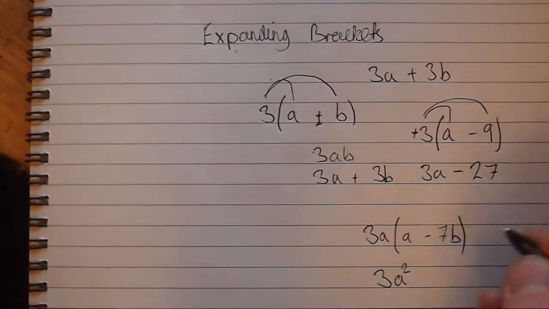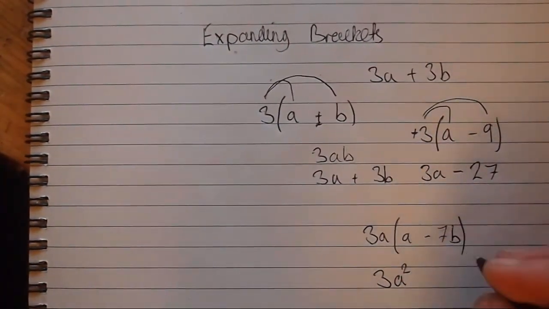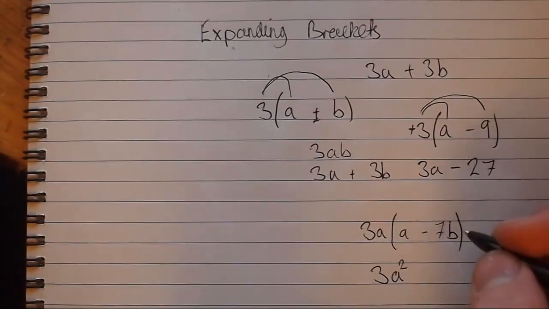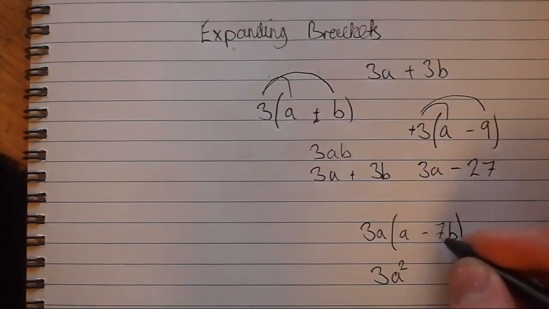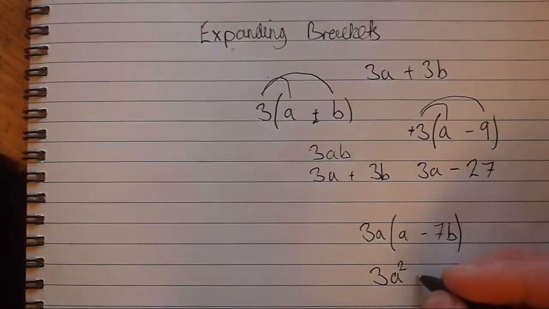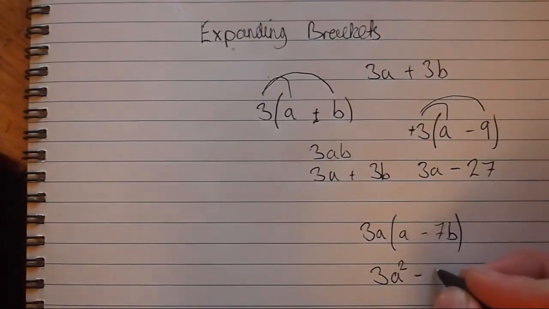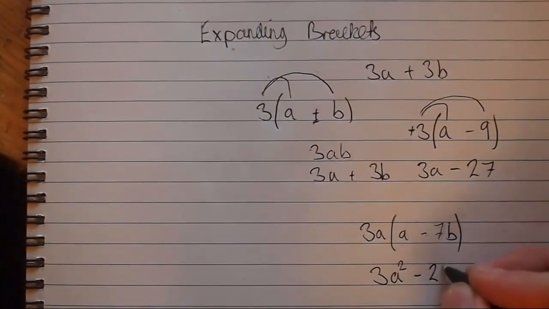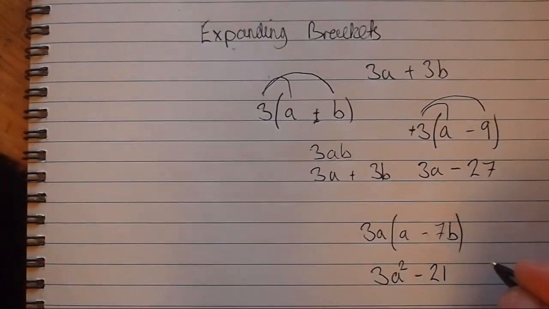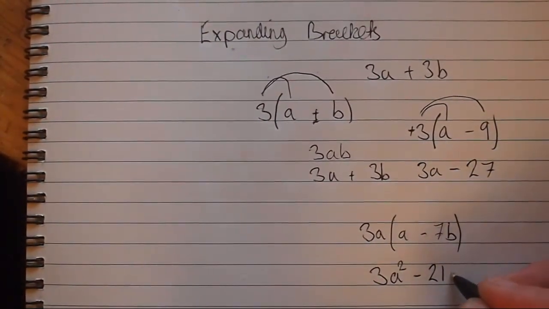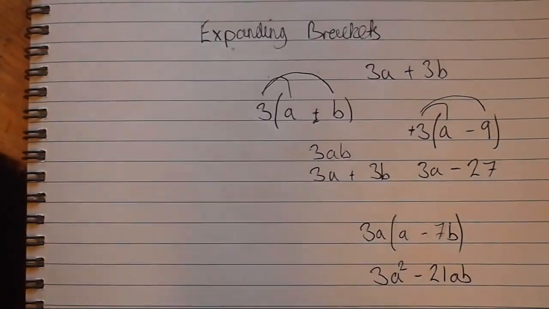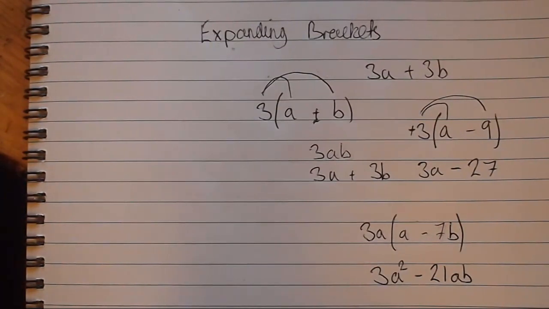And now we move on to the second part, so we have 3a multiplied by negative 7b. Well, the 3 and the negative 7 multiply together to give us negative 21, and the a and the b multiply together to give us ab. So 3a squared take away 21ab.